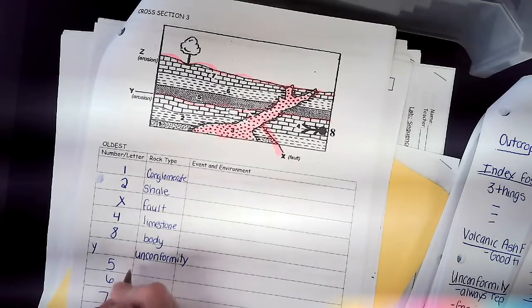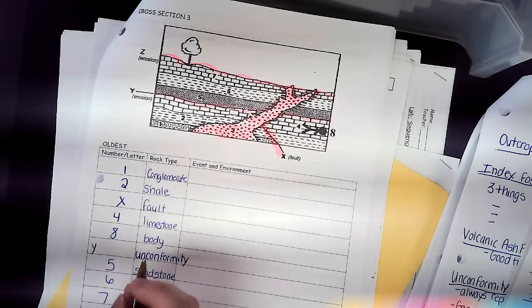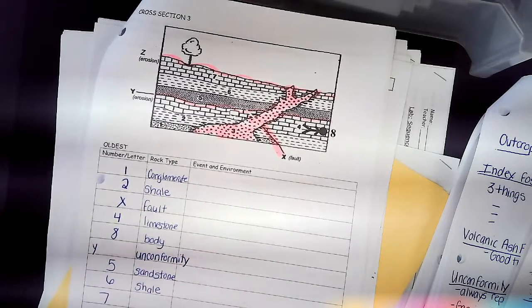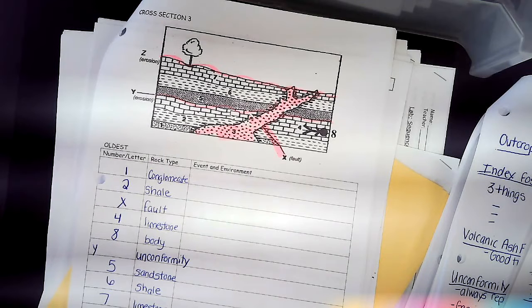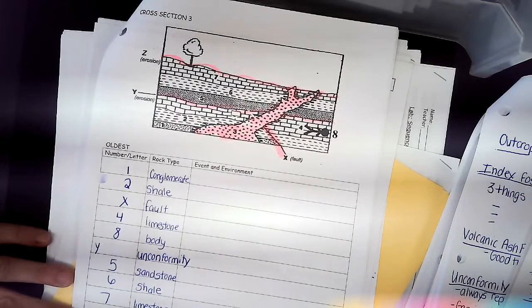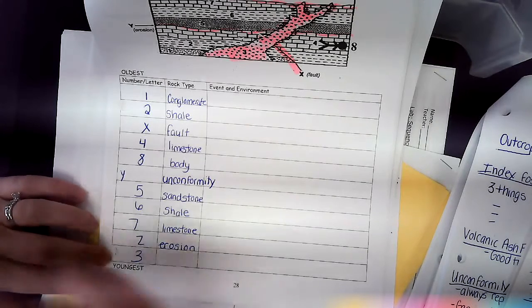All right, layer 5 is polka dot, so that's sandstone. Layer 6 is dashes, which is shale. 7, we got the bricks again, limestone. Now, what do I call Z? Is it an unconformity or is it erosion? Why is it just erosion? Because it's not buried, because it's on top. Good. And then finally, 3, intrusion or extrusion? Extrusion.